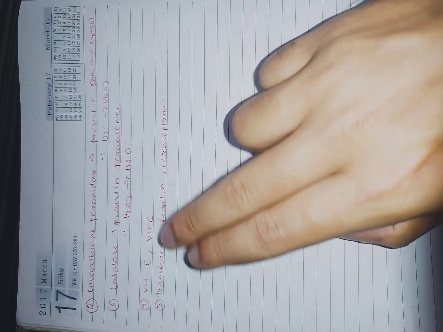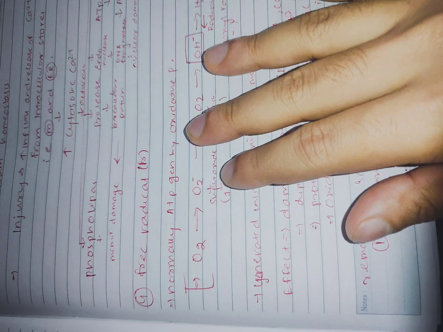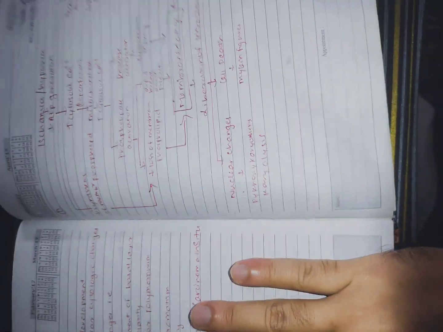Vitamin E, vitamin C, transferrin, ferritin and ceruloplasmin are also scavengers of free radicals. Now this completes the first question, cellular adaptation and mechanism of cell injury.